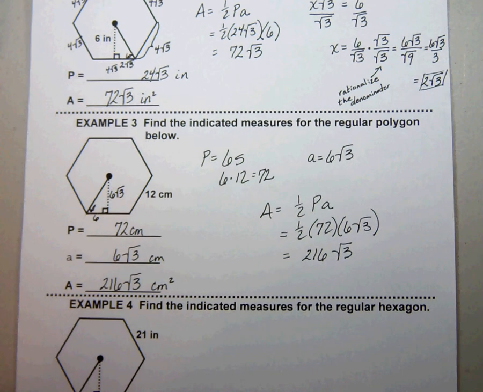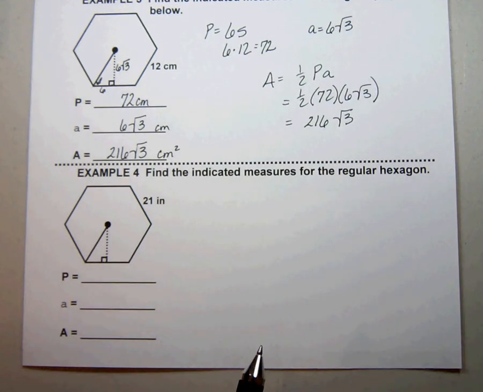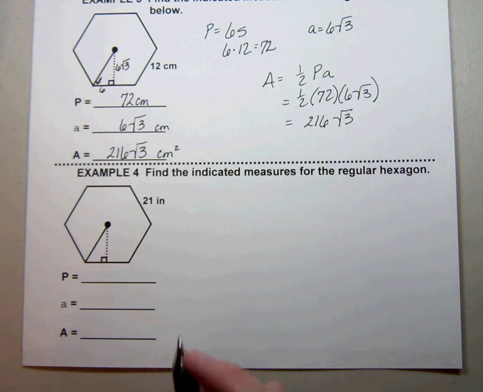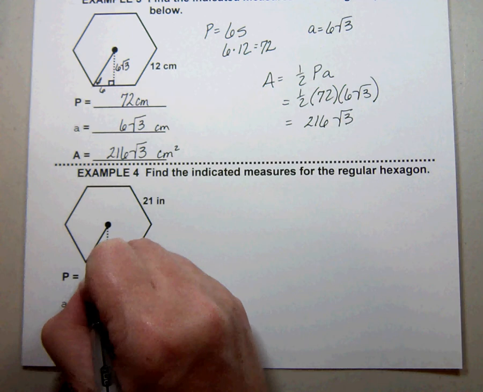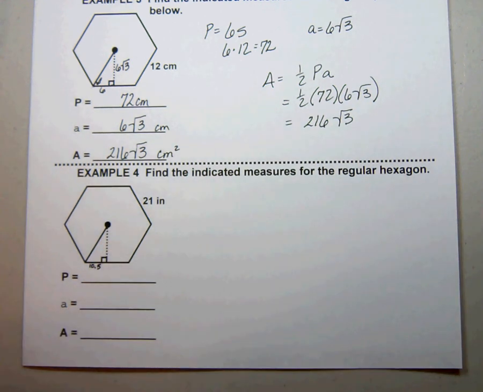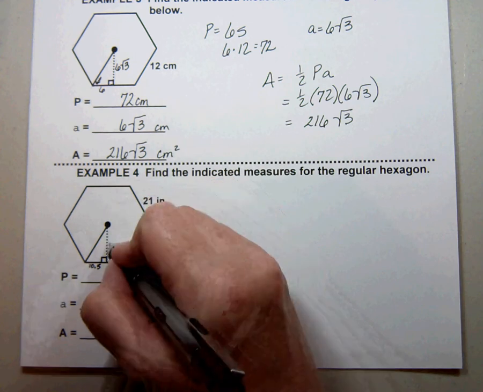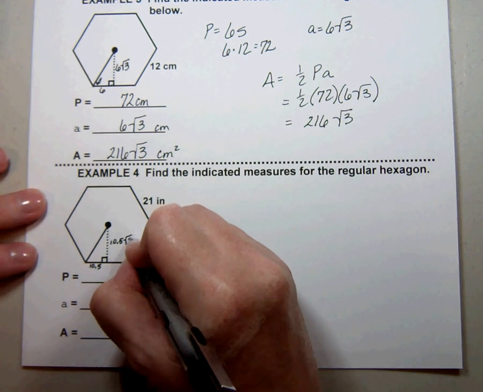Okay, number 4 is very similar to number 3. The only difference is we have a different side. This one's going to deal with some decimals because 21 is an odd number. 21 divided by 2 is 10.5. I'm going to write it small, but 10.5 would be this piece, half of your side length. That's your short leg of your 30, 60, 90. So just like on example 3, you do the short leg times the square root of 3.